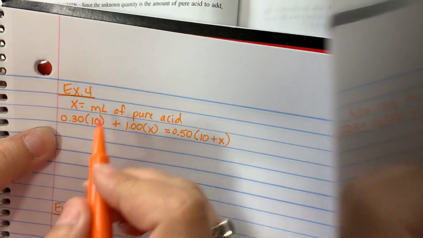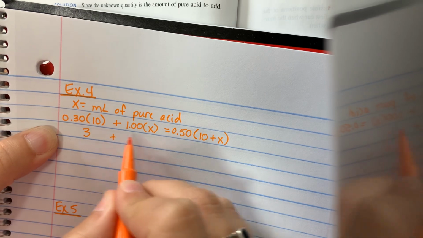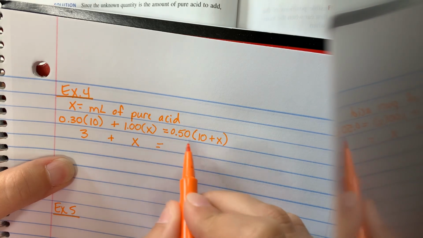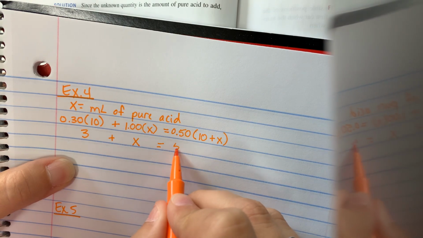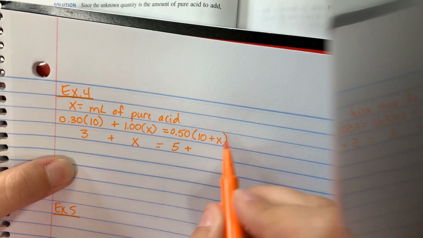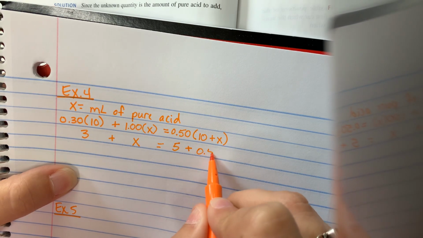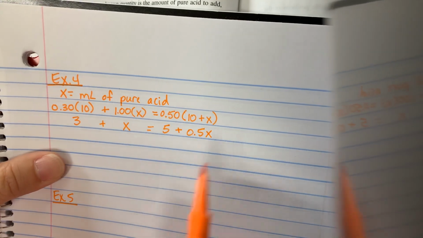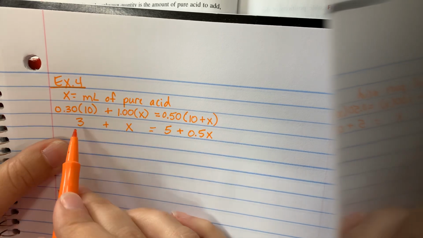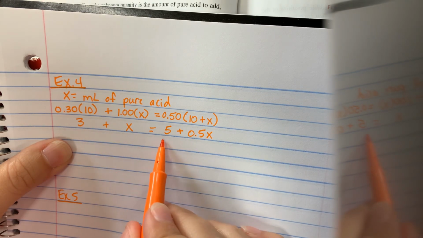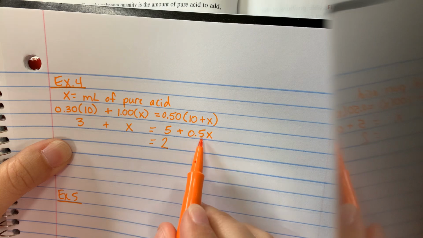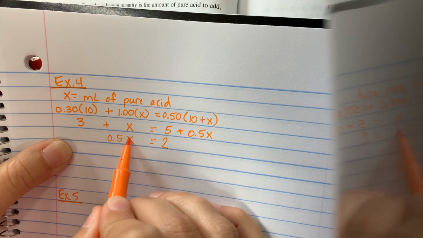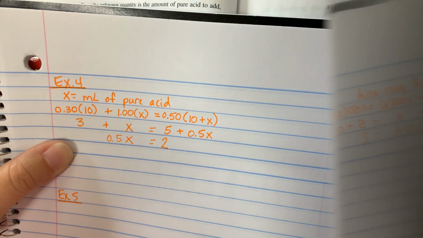So 30% of 10, that's 3, plus 100% of X, I'm just going to call that X. And then this 50% of 10 is 5, plus 50% of X, I'm just going to write that as 0.5X. I can take the 0 off the end though. And then I'm just going to start putting things together. So I'm going to subtract my 3 right here and make that a 2. And I'm going to subtract my 0.5X over here and make that 0.5X. So I just did 2 steps in one.